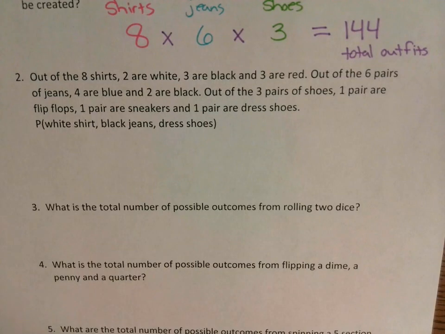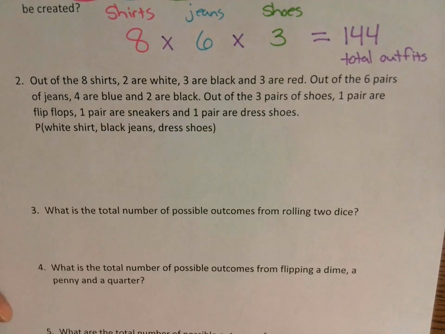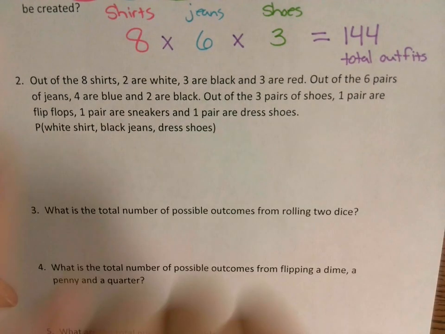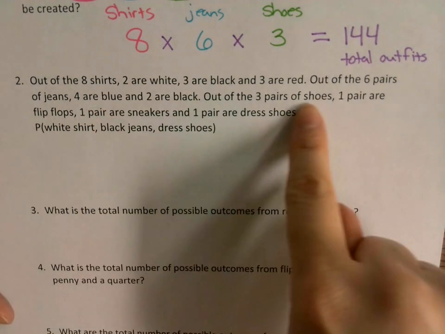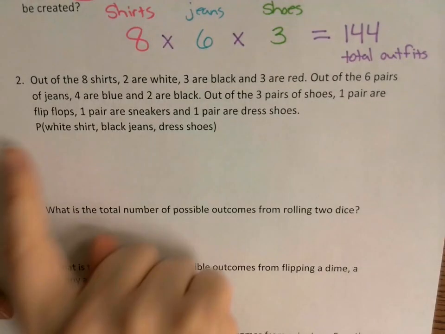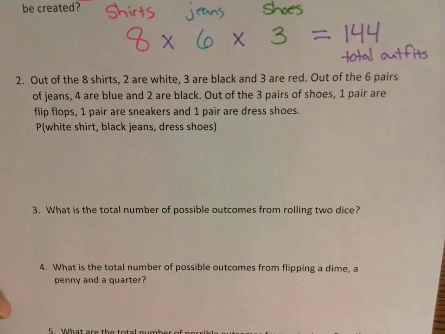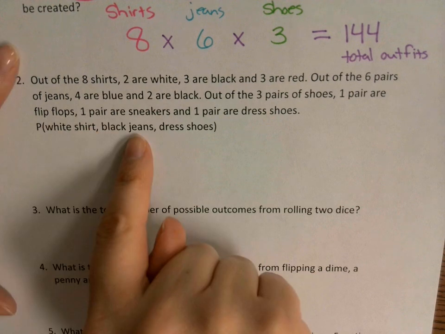So let's try that out. Out of the 8 shirts that we have, 2 of them are white, 3 are black, and 3 are red. Out of the 6 pairs of jeans that we have, 4 are blue and 2 are black. Out of the 3 pairs of shoes that we have, 1 pair is flip-flops, another is sneakers, and the last pair is dress shoes. I want the probability of choosing a white shirt, black jeans, and dress shoes. White shirt, black jeans, dress shoes.